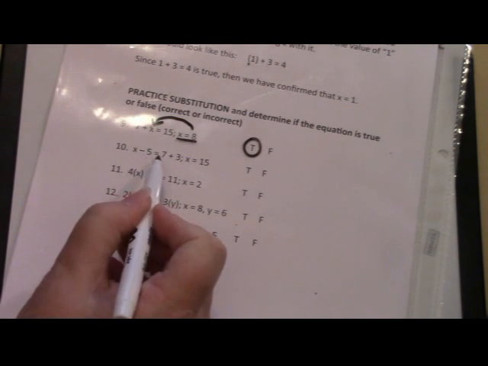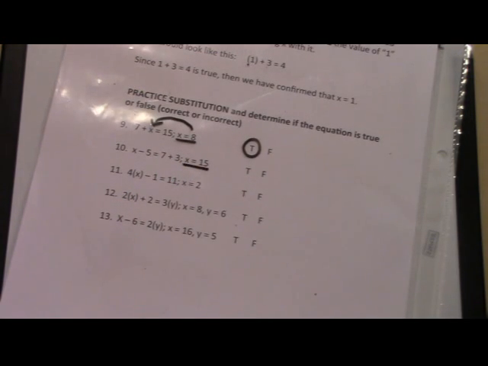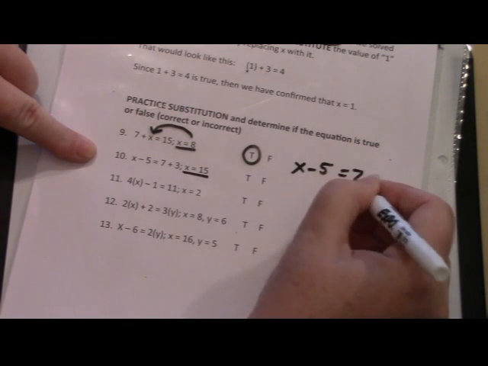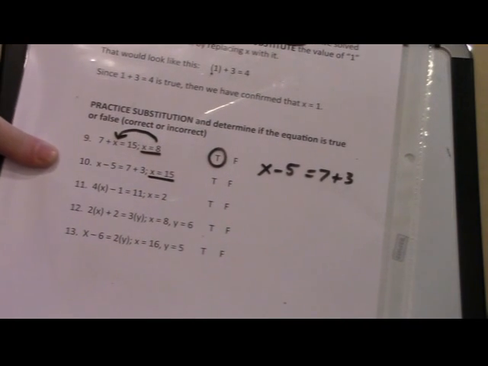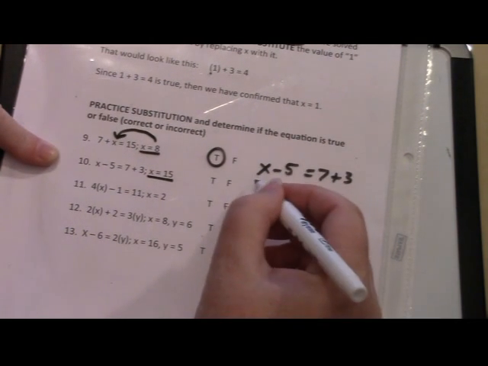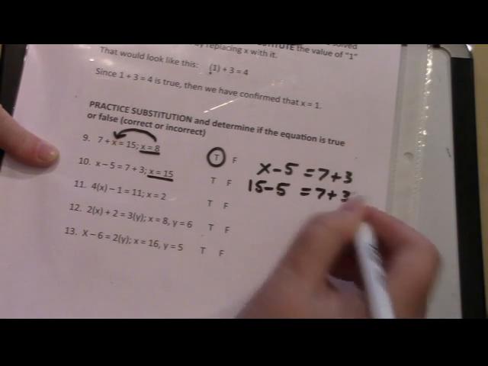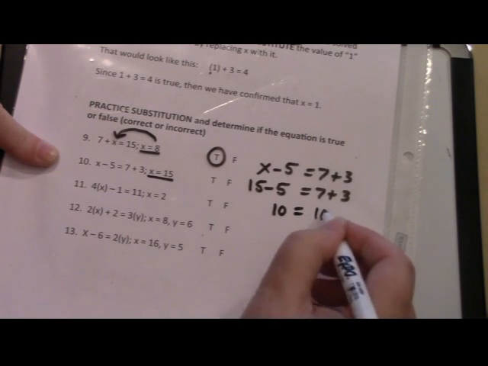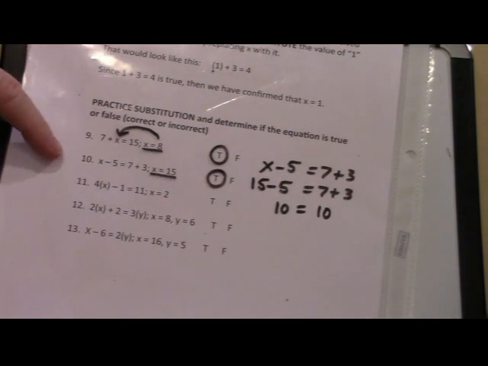Let's check the next one. x minus 5 equals 7 plus 3, and let's see if x does equal 15. Let's write it out. Well, we think x is 15. Let's find out if it truly is. So instead of x, I'm going to write 15. 15 minus 5 equals 7 plus 3. 15 minus 5 is 10, and 7 plus 3 is 10. Therefore, yes, that one is also true.